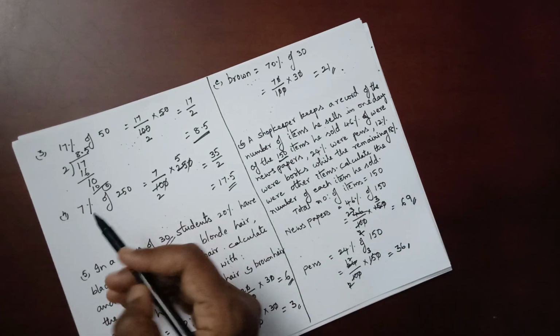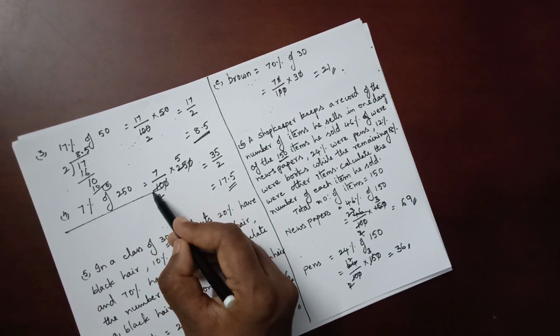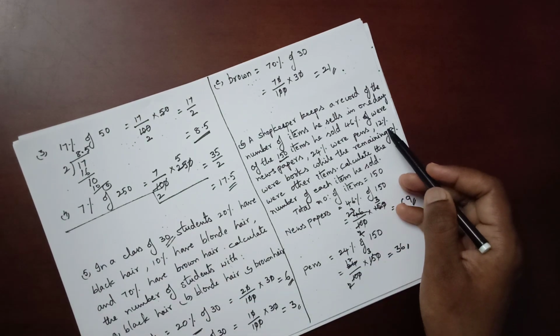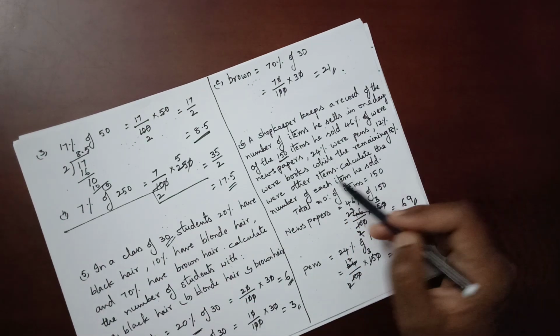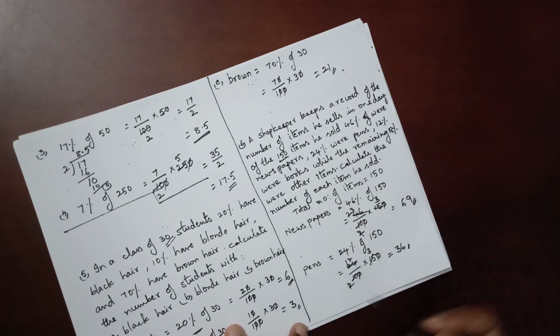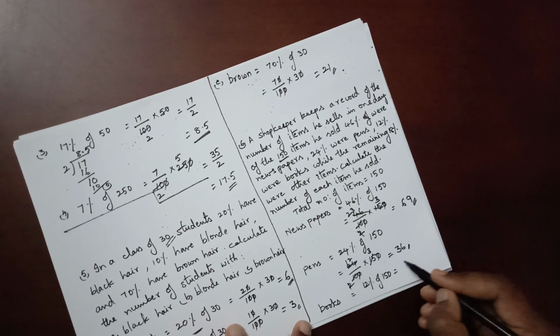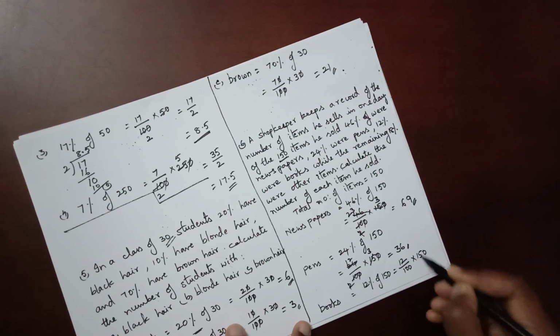Here I have some space, let me do the problem here. Next, 12% were books. The number of books is 12% of 150. 12 by 100 into 150.